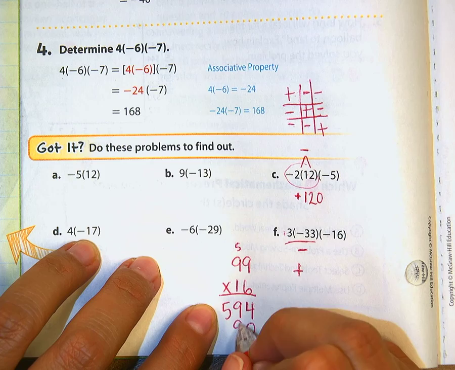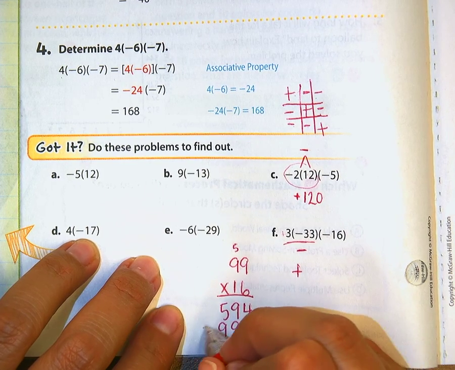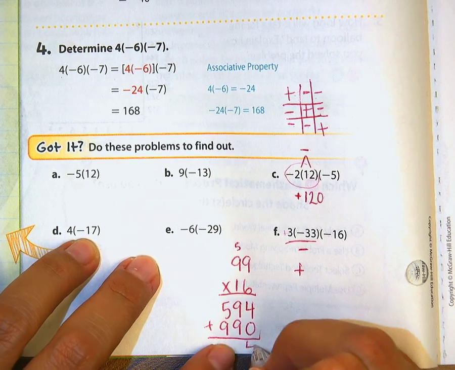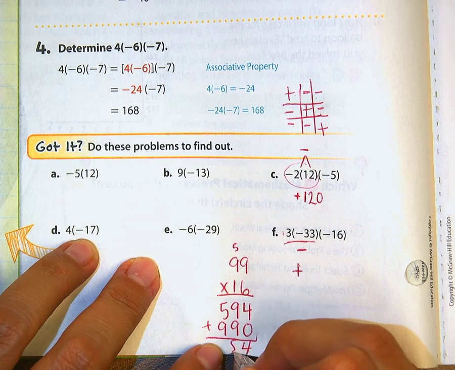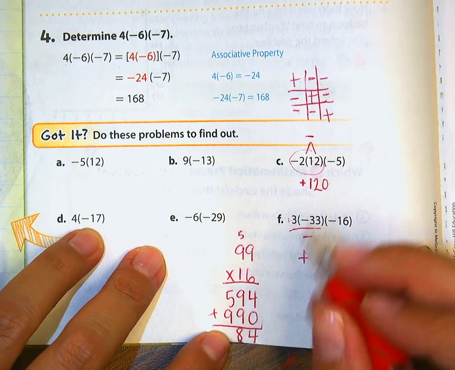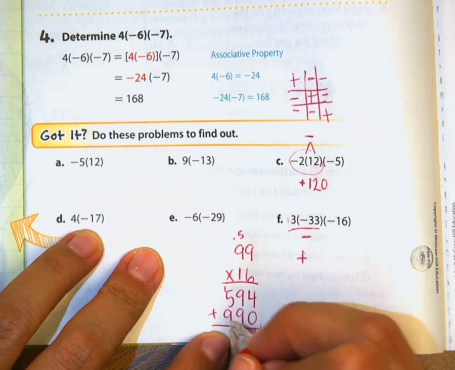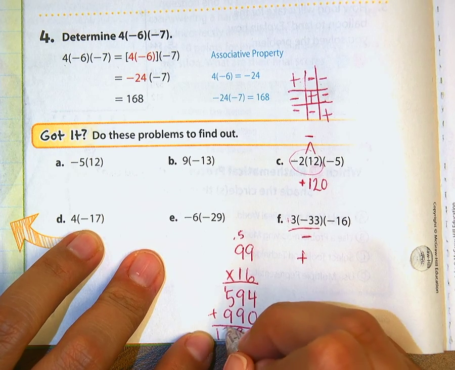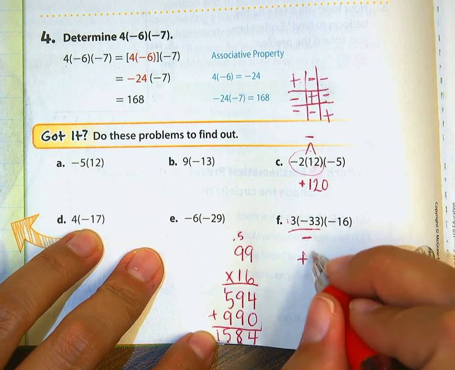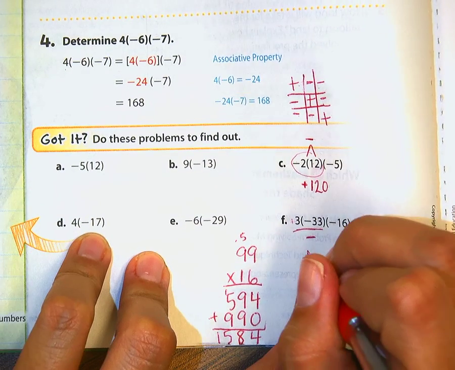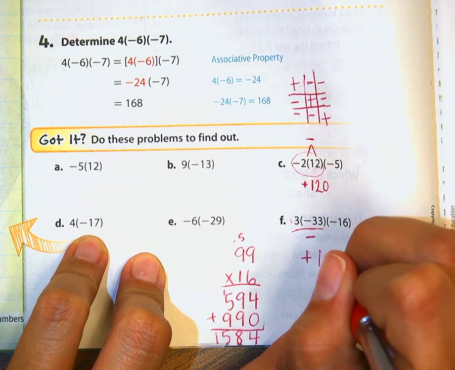1 times 9 is 9. 1 times 9 is 9. And you're adding. 4 and 0 is 4. 9 and 9 is 18. Oops, ran off the page there. Carry the 1. 9 and 1 is 10 plus that is 15. I've already figured out my sign, and my answer is a positive 1,584.